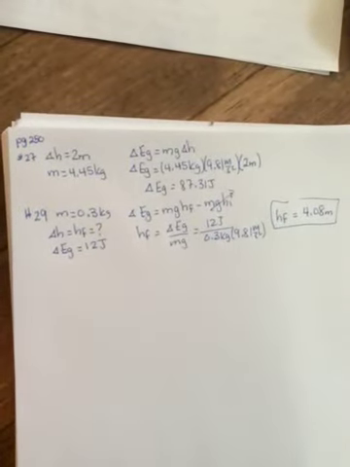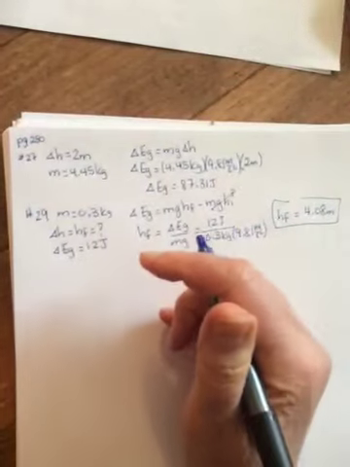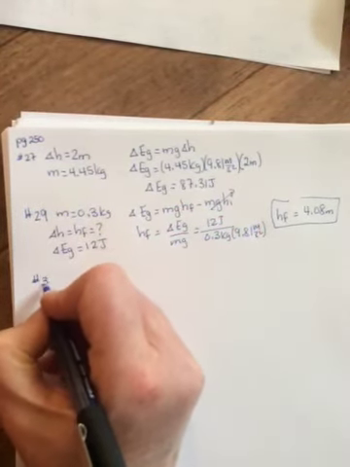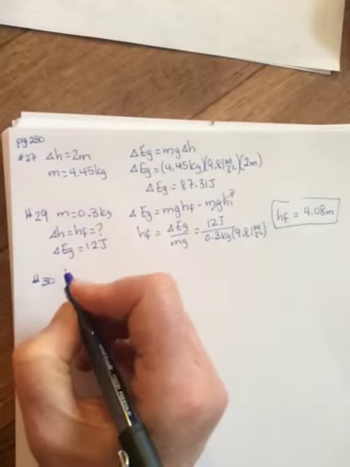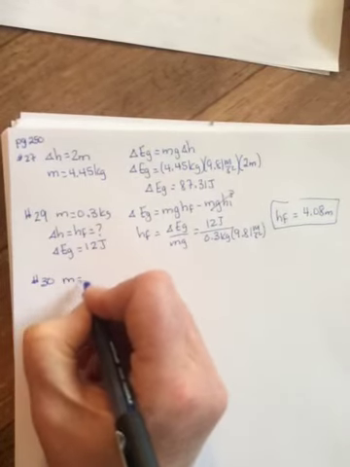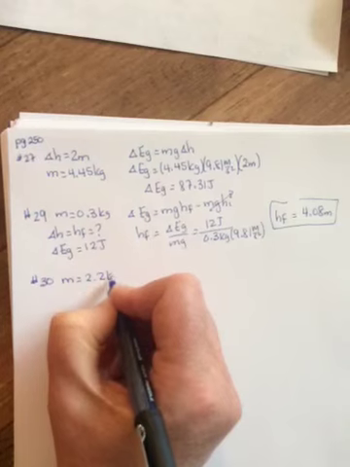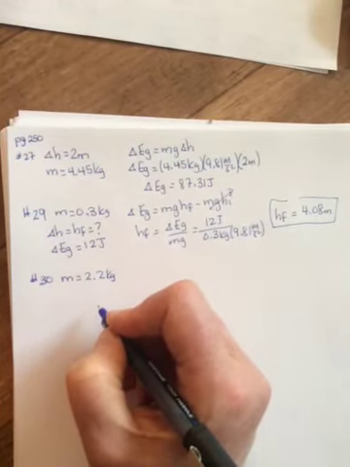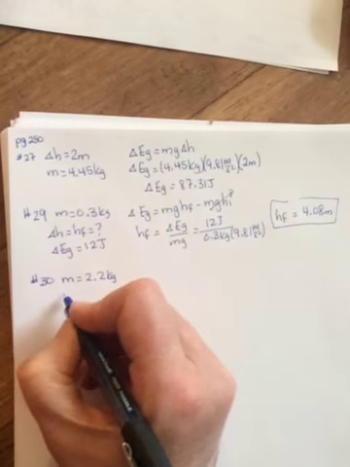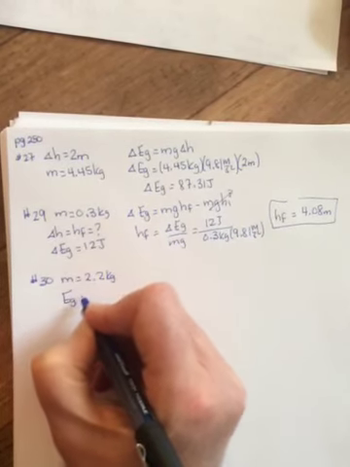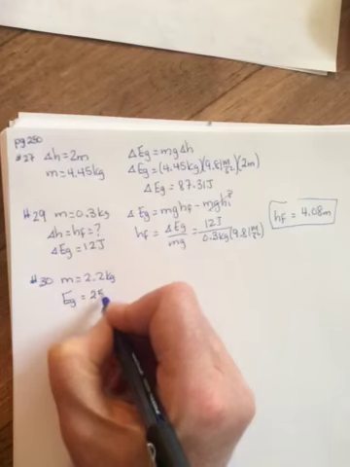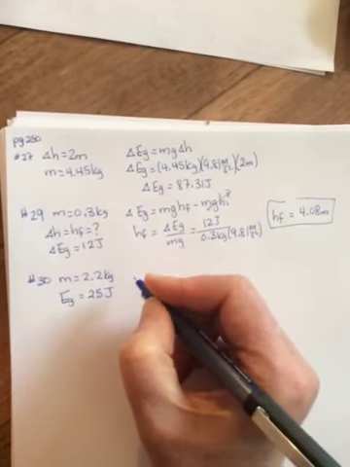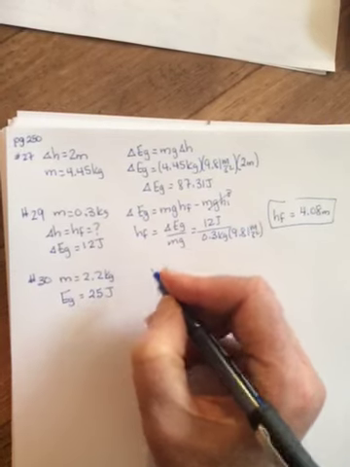All right, so then flip over a couple of pages to 254. Number 30 says a student lifts her 2.2 kilogram pile of textbooks into her locker from where they rested on the ground. She does 25 joules of work, so that's your Eg. Calculate the height that the student must lift the books.